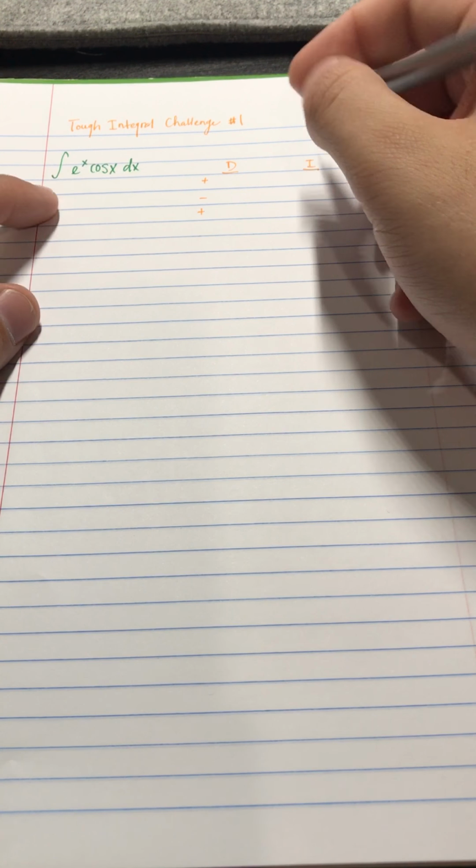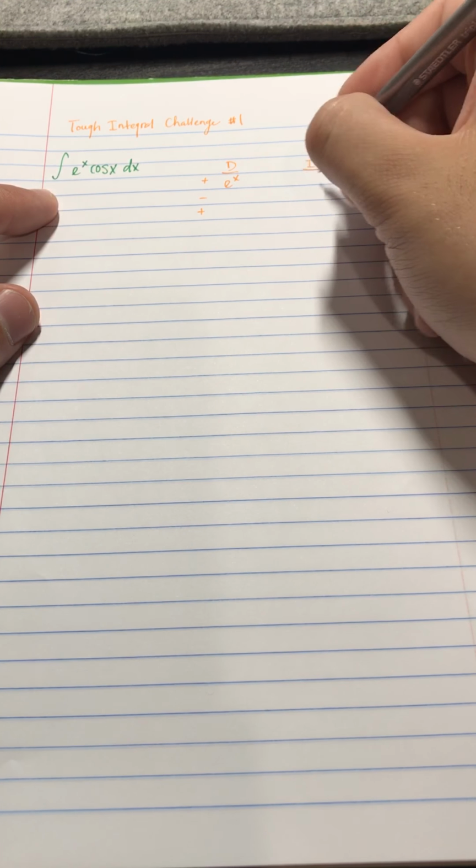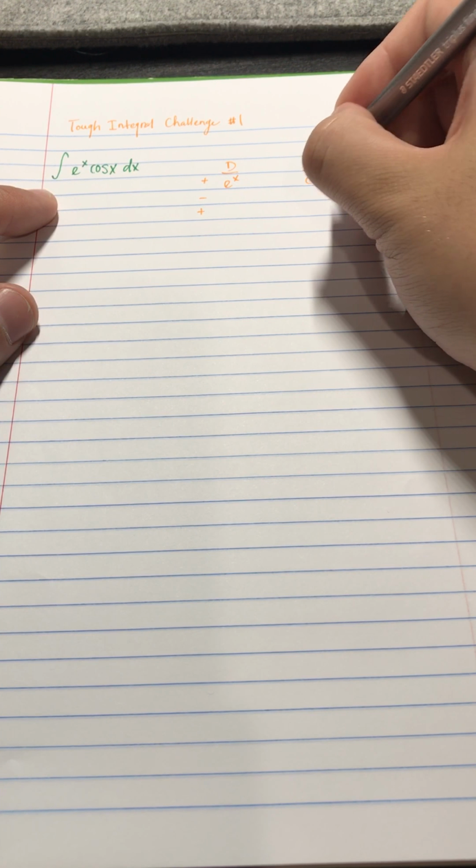I noticed that there are two distinct functions, e to the x and cosine x, and so instinctively I'm going to use integration by parts to solve this integral. It's just a matter of what part of the function I decide to integrate and differentiate at this point. So I'm going to choose to differentiate e up to the x and to integrate cosine x.